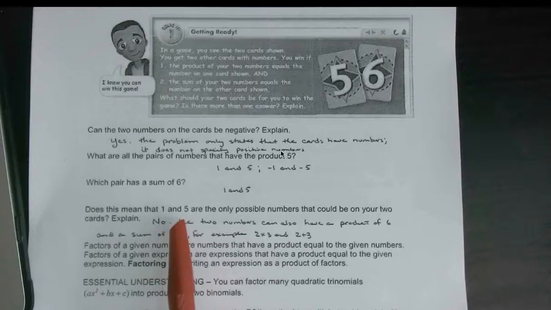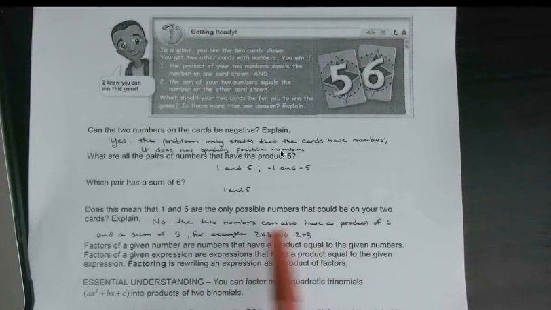Does this mean that 1 and 5 are the only possible numbers that could be on your two cards? No. We could have a variety. We could have had a product of 6 and a sum of 5, for example, 2 and 3. So there are tons of options we could have here. And factoring is really crucial because it's a way for us to rewrite expressions. In pre-calc, you'll see factoring. Further on in this course, you'll be asked to see factoring.